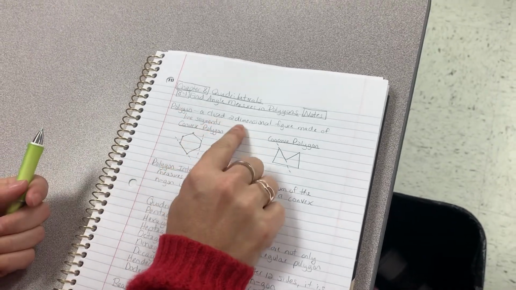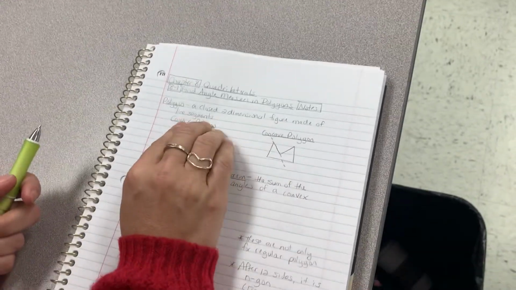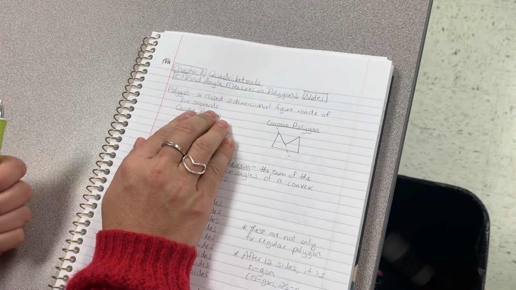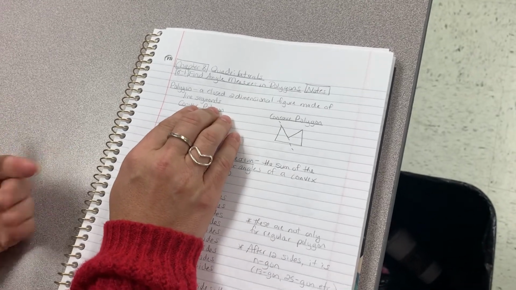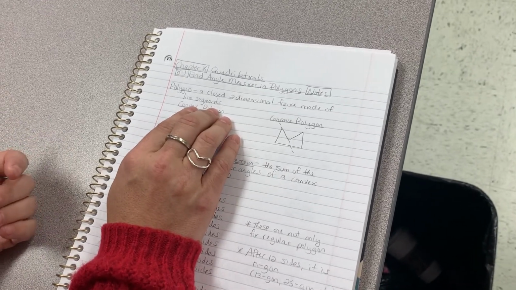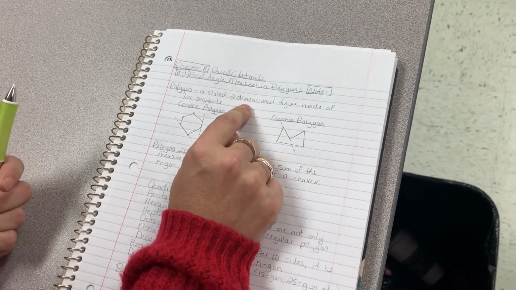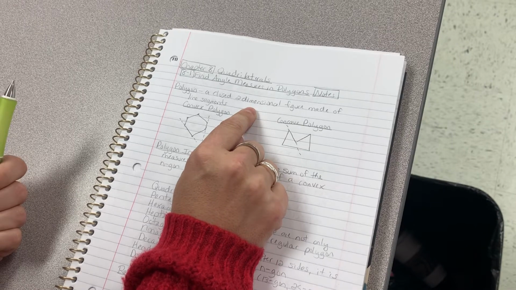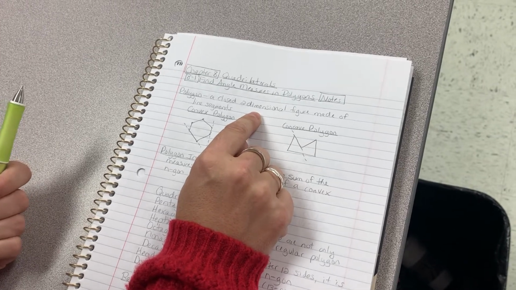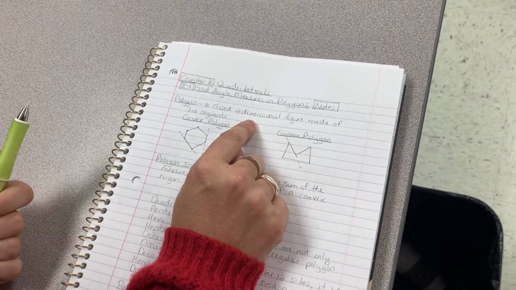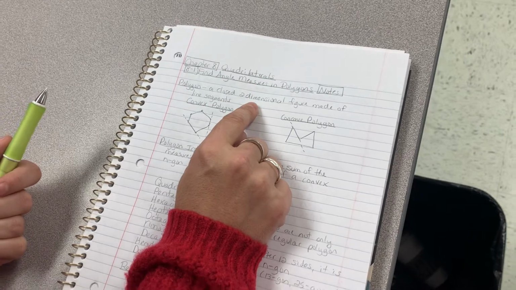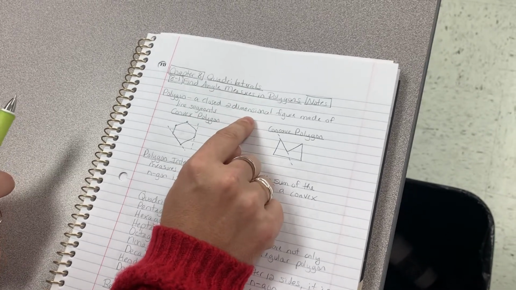It's a closed two-dimensional figure made of line segments. So it does not have any curves and it doesn't have any openings, as if it was a fence that something could get out. Two-dimensional rather than three-dimensional. Two-dimensional is something like a square or a triangle. Three-dimensional would be something like a cube or a rectangular prism. We're talking only two dimensions in this section.